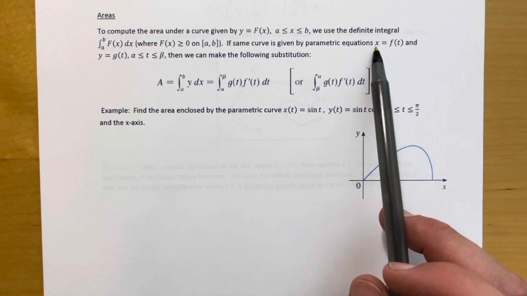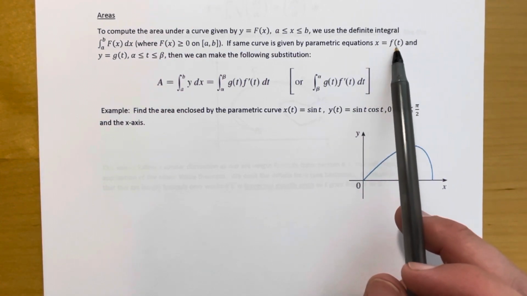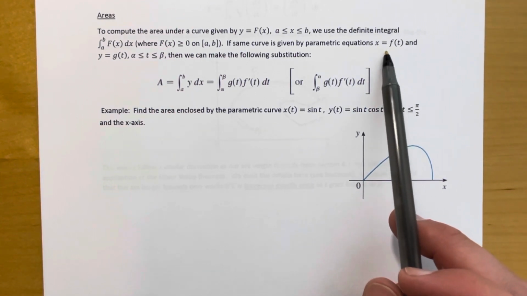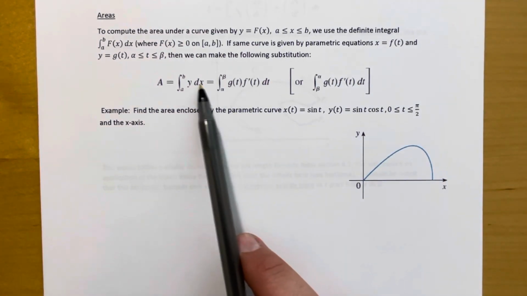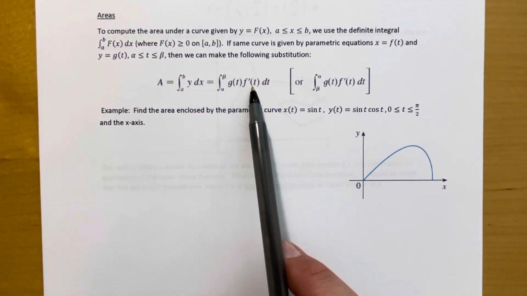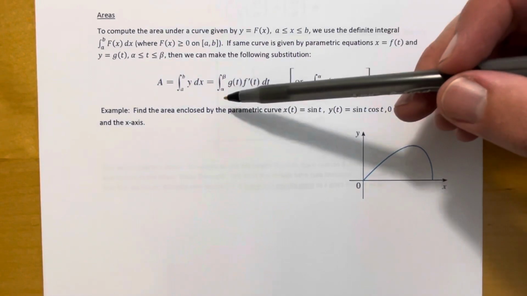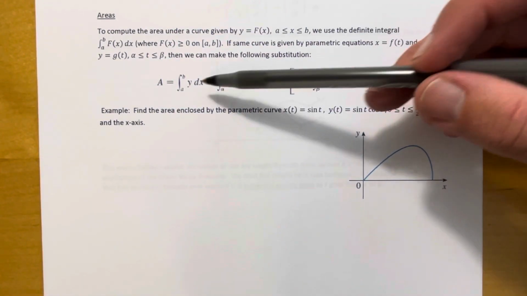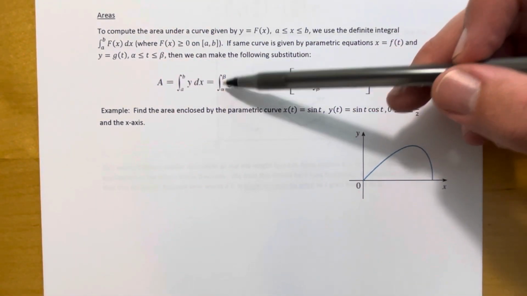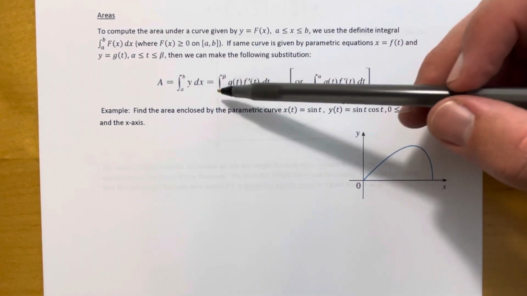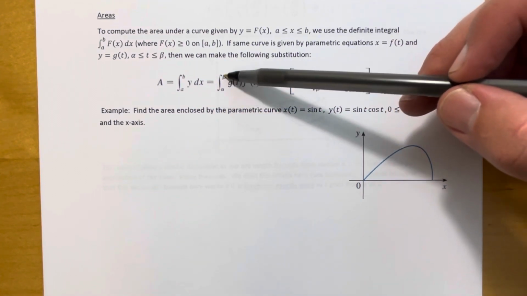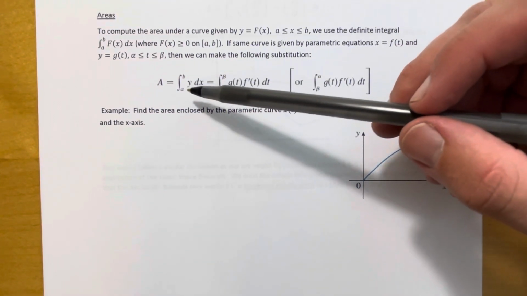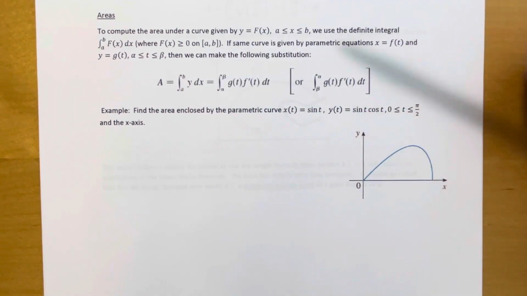Well, the derivative of x with respect to t would be f prime of t because we have x defined to be f of t over here. So the dx becomes f prime of t dt. My limits of integration changed from a and b to alpha and beta because, again, these are the parameter values that correspond to the a and the b here.